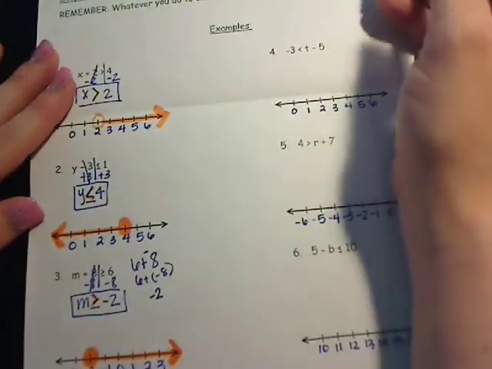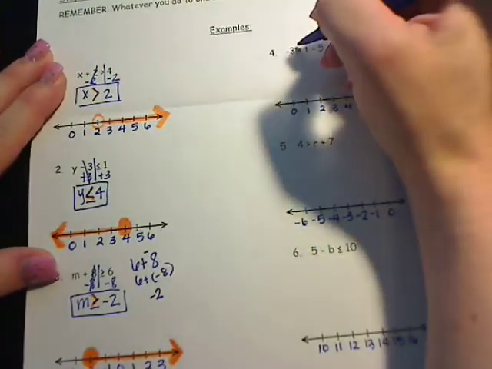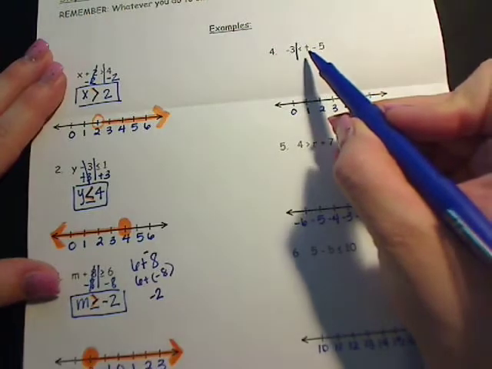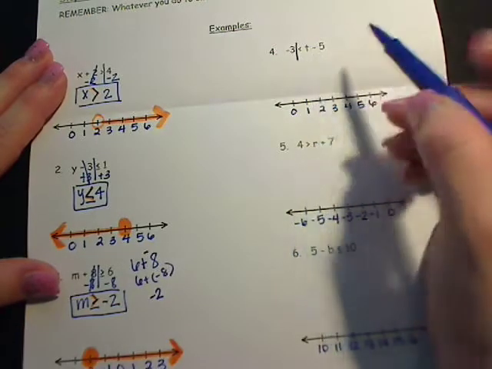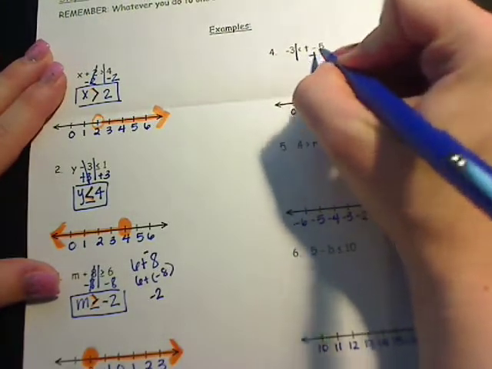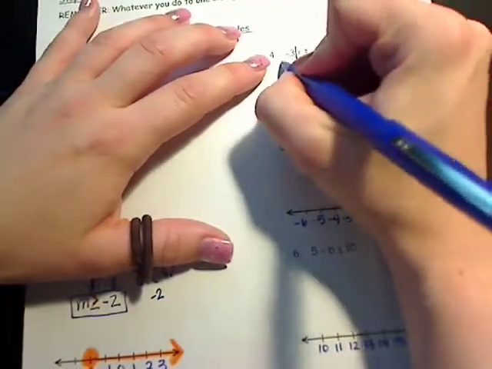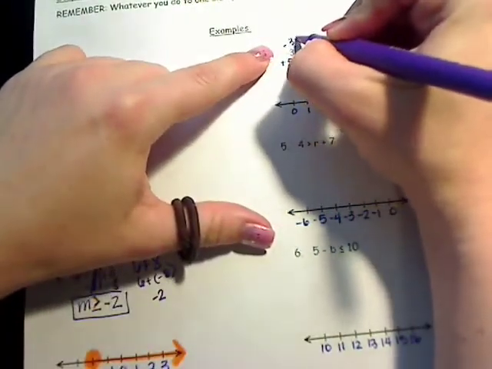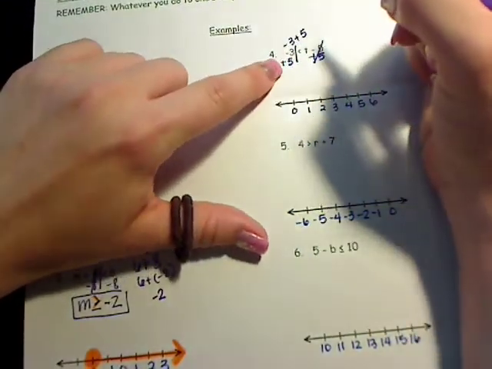Okay, number 4. I'm going to cut it in half. I'm going to isolate the variable. So I want to make this minus 5 go away, so I'm going to add 5 to both sides. My 5's cancel. Okay. I have negative 3 plus 5 here, negative 3 plus 5.